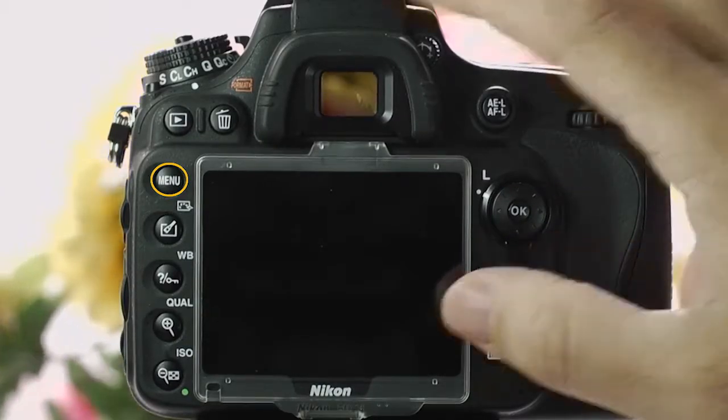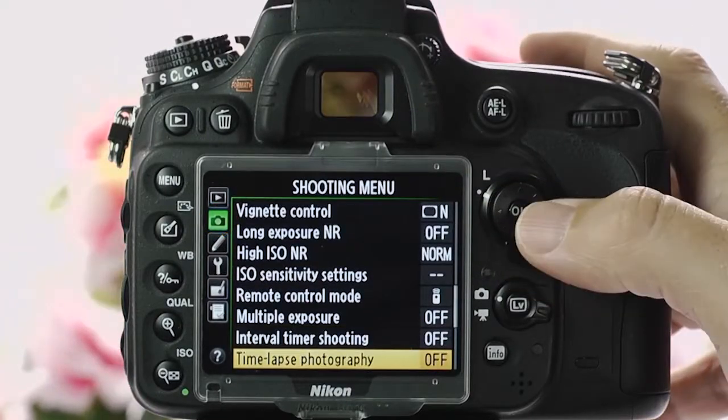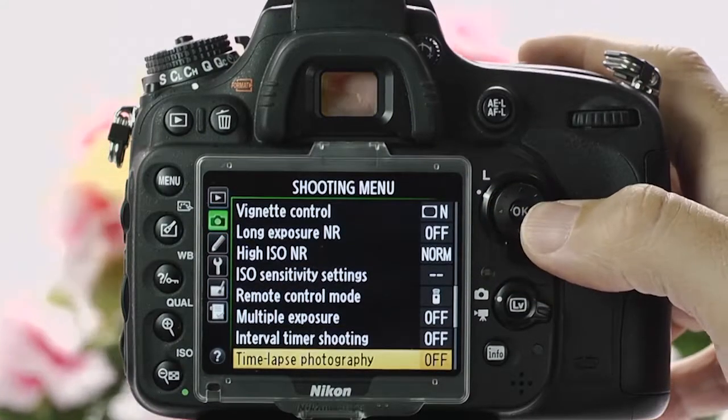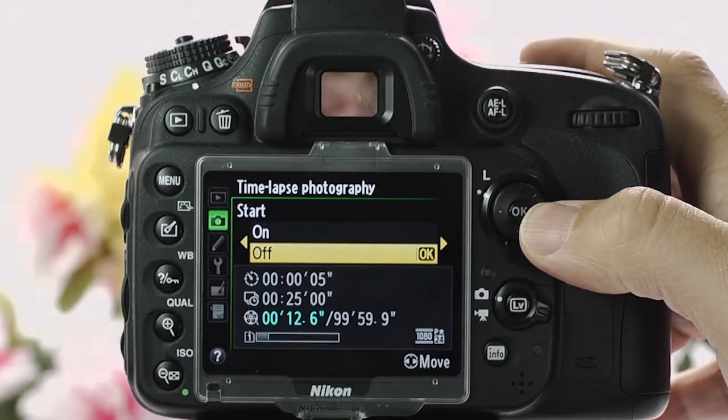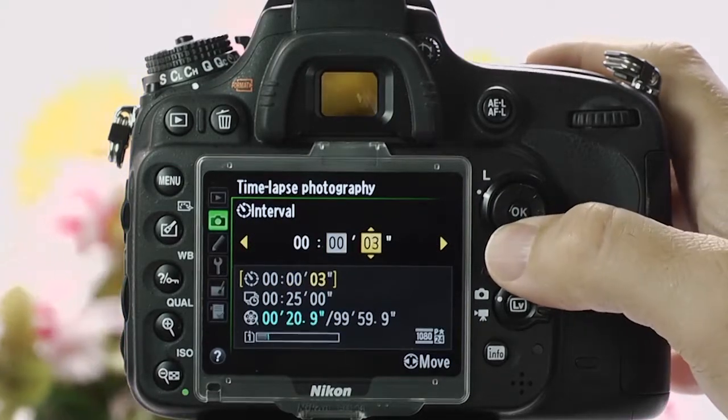First, get the camera set up with all the settings that you want and compose the shot. It's generally best to set the focus and exposure, then flip the camera into manual mode and manual focus so nothing changes over time. Then press the Menu button. In the Shooting menu, choose Time-lapse Photography and press to the right. Here you can adjust the settings. Press the right arrow one more time to edit the settings.